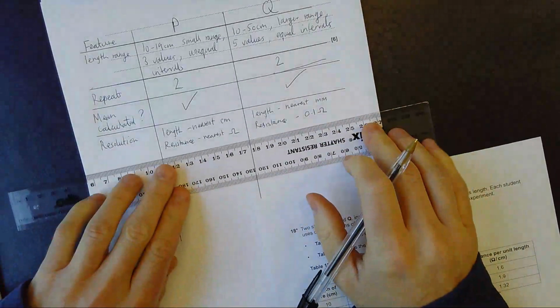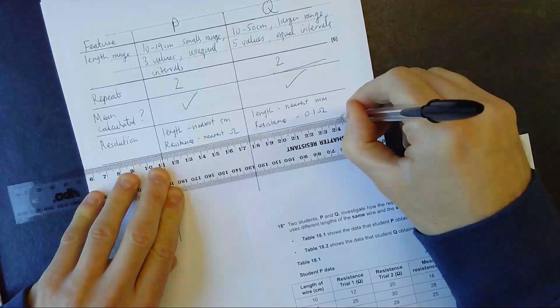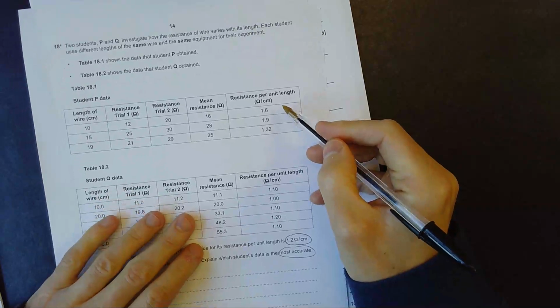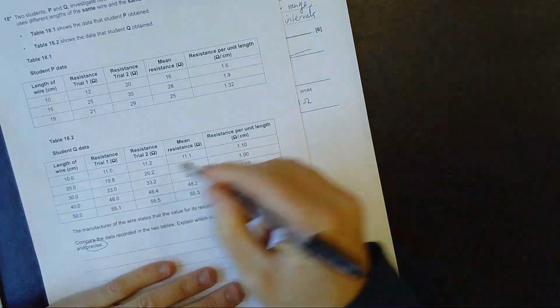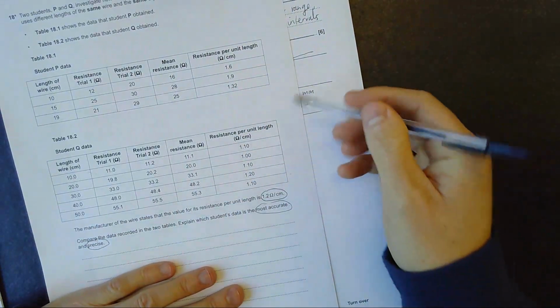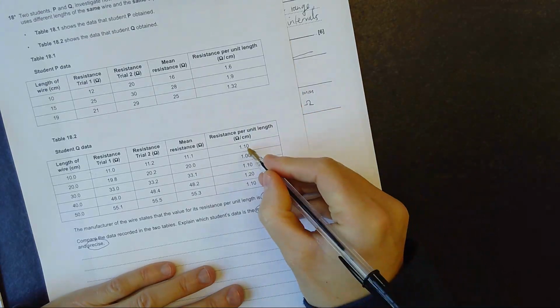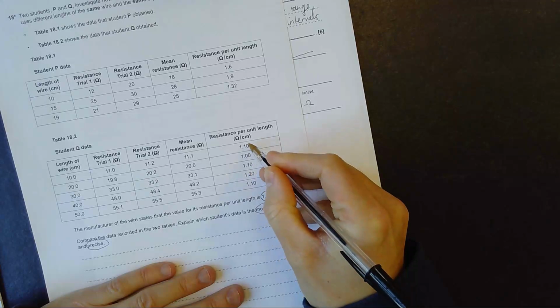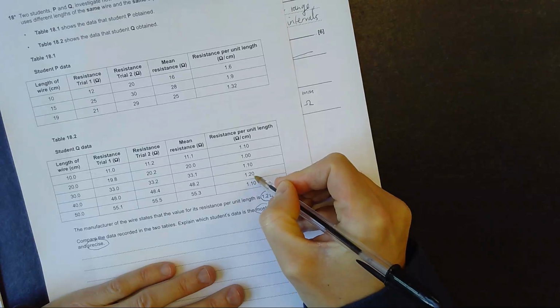The next thing I want to look at is where they've calculated their values for the resistance per unit length. What you want to see in any column within a results table, and this isn't just for this experiment, this is for any experiment, biology, chemistry or physics, is a consistent number of decimal places. You can see here that in experiment Q all of the resistance per length values are to 2 decimal places. Even if it's got a 0 on the end, they've included that 0, it's significant.